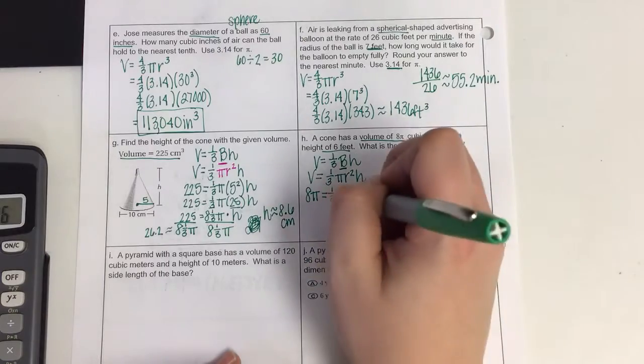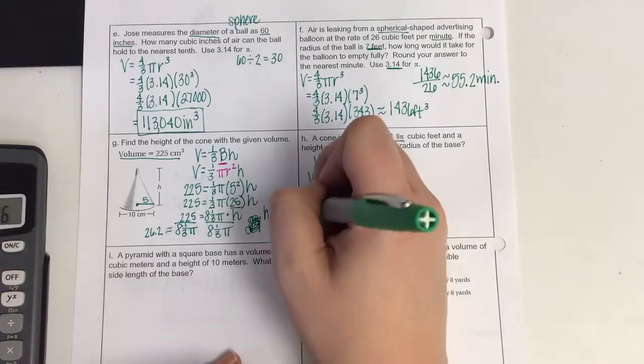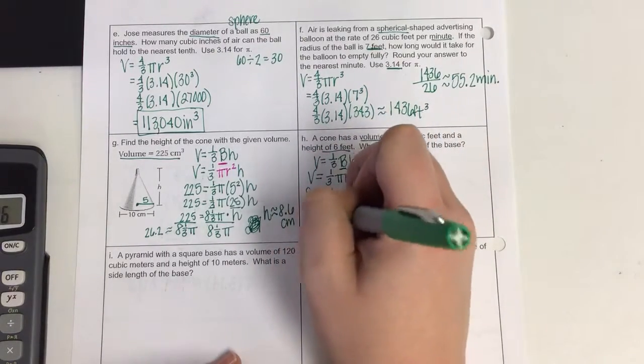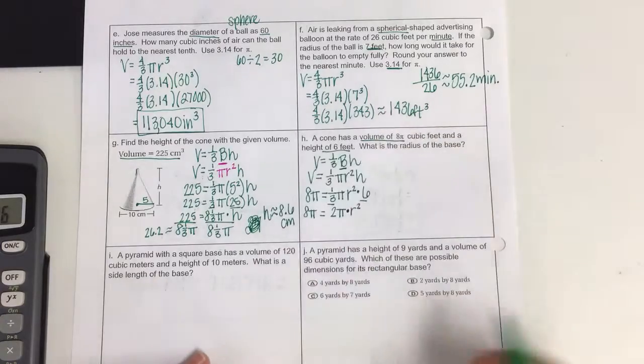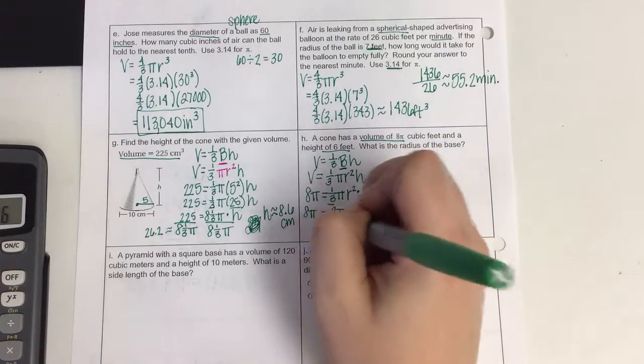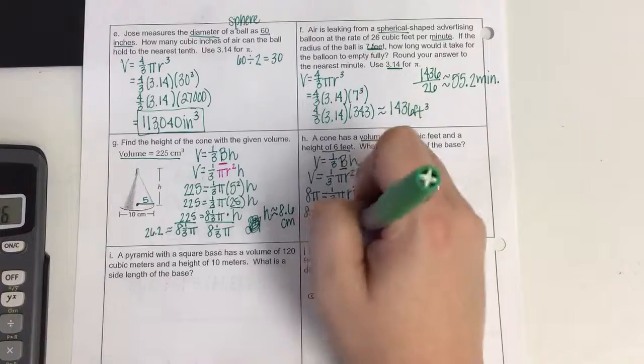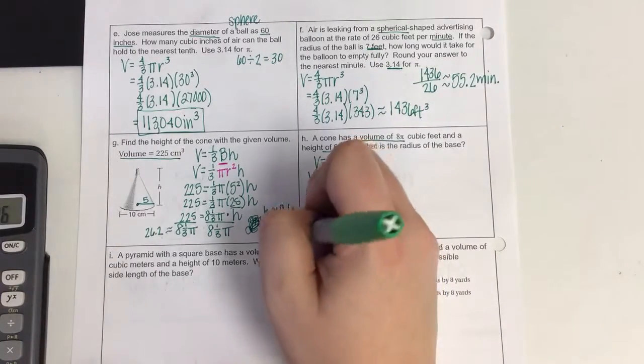Okay, now we can go ahead and multiply 1/3 and 6, and that gives me 2. So I have 2 pi r squared. Okay, I need to get r by itself, and just like the last problem, we're going to divide by 2 pi, because that's going to cancel on this right side.